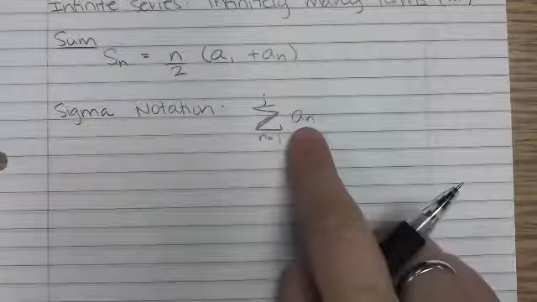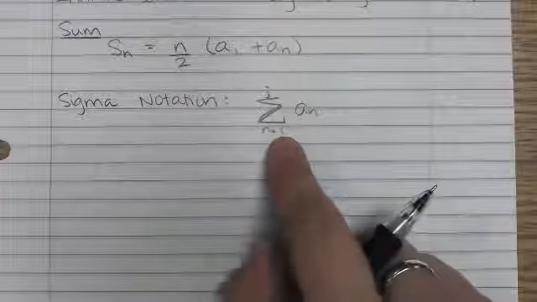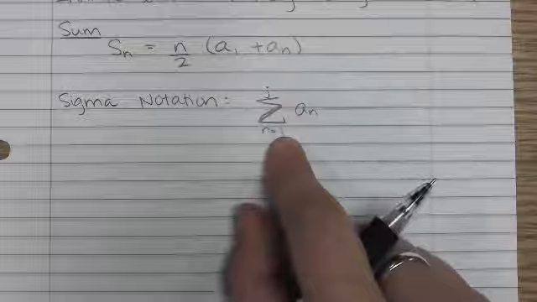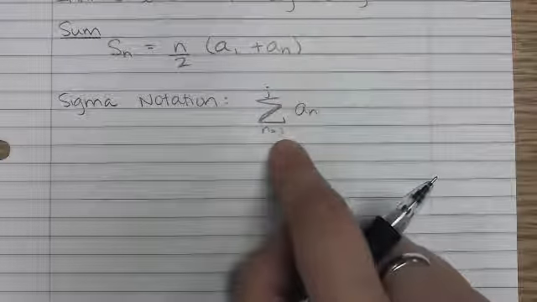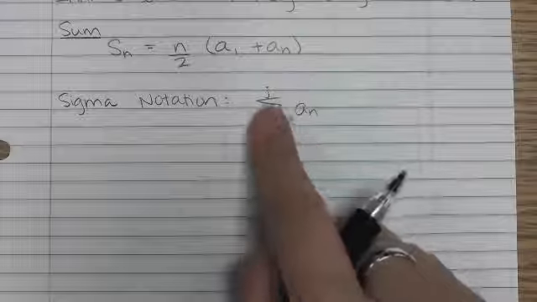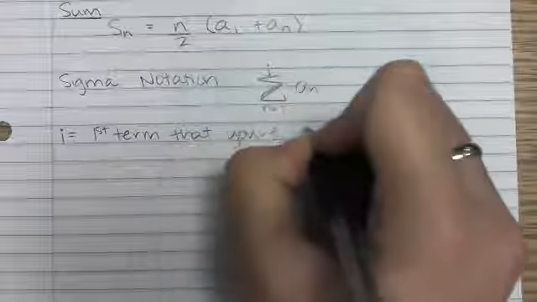An a sub n would be the formula that you're using. It could be the first term, but it could be the 0 term. Sometimes they have you plug in 0, which is silly. Or the 5th term or something. So I to j, because it could be any number there. I is the first term that you're finding, not necessarily the first term overall.